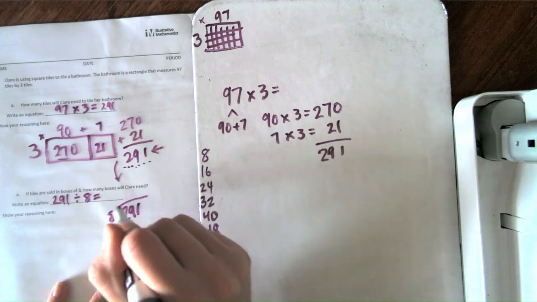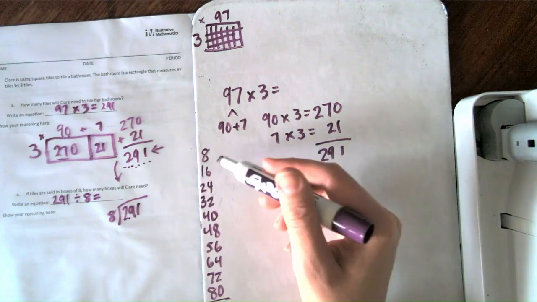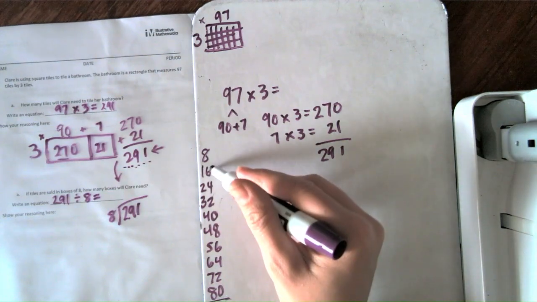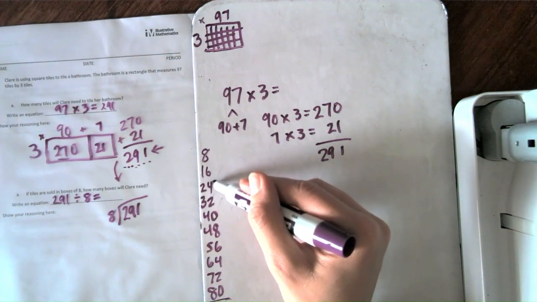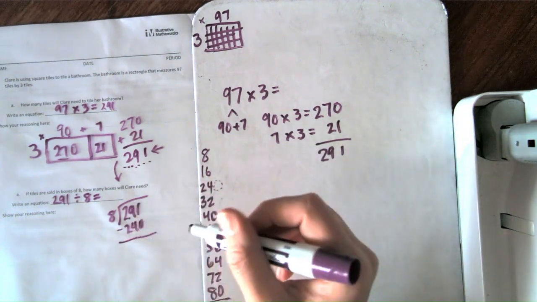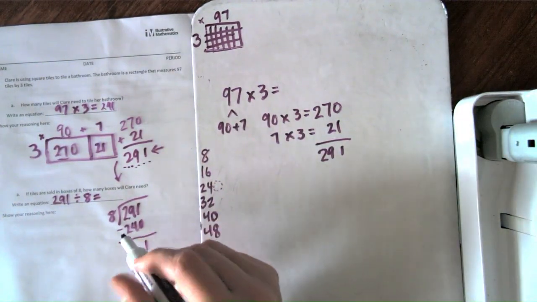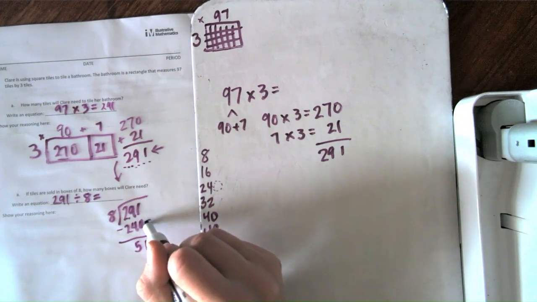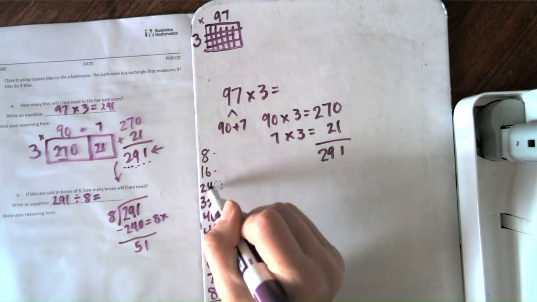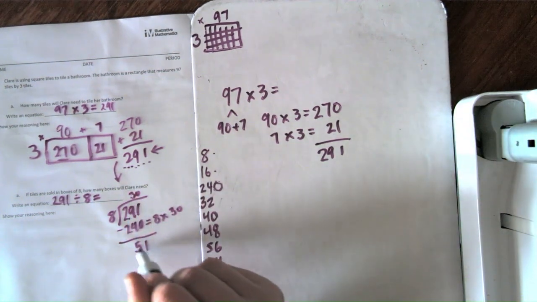291 divided by 8. Let's put that 291 in the house. And let's start looking. 291-ish. If I add a 0 here, that's 80. I could do that, but if I add a 0 here, that's 160, even better. But if I add a 0 here, that's 240, even better. We want to try to subtract out the most possible that we can without going over. So I chose 240 because 8 times 3 with a 0, 30, equals 240. I'll put my 30 up here. That leaves me with 51.